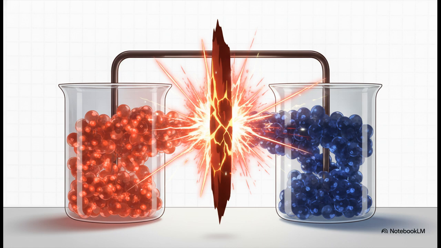The salt bridge swoops in and allows inert ions to migrate between the beakers. This maintains electrical neutrality, so the current can just keep on flowing.